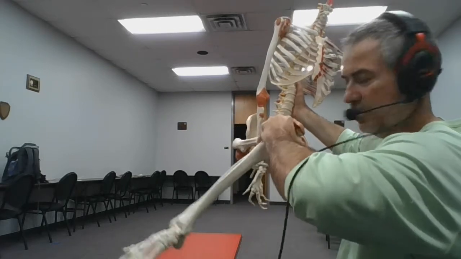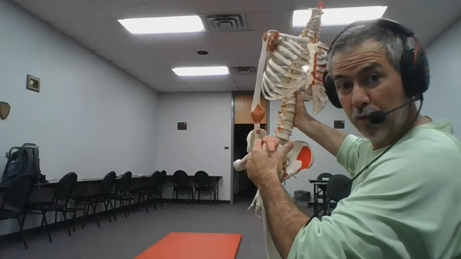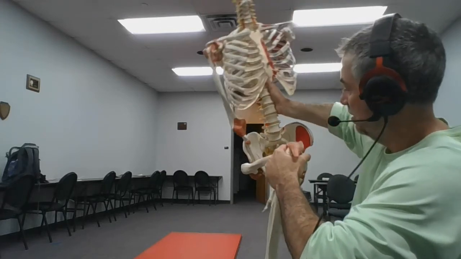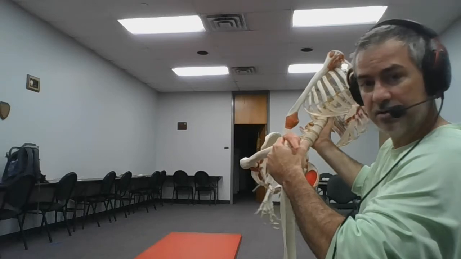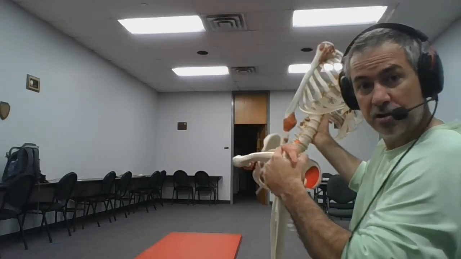So if this is internal and external, guess what moving the socket is going to look like? Internal, external, internal, external. So the point is that you're in the pelvis's frontal plane, but that means the whole pelvis. But you're in the right hip's transverse plane.